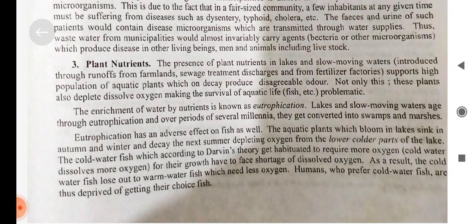Lakes and slow moving water age through eutrophication, and over periods of several millennia, they get converted into swamps and marshes. Eutrophication has an adverse effect on fish as well. The aquatic plants which bloom in lakes sink in autumn and winter and decay the next summer, depleting oxygen from the lower colder parts of the lake.